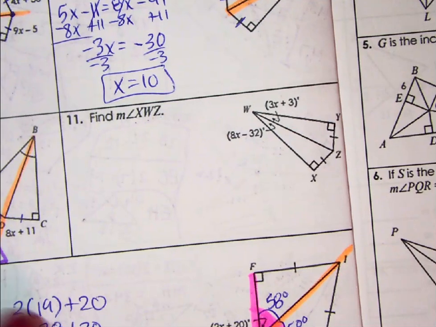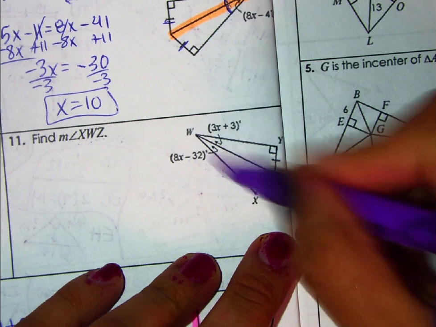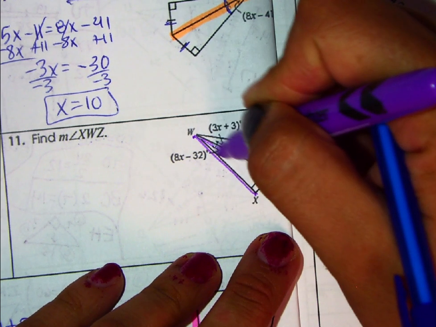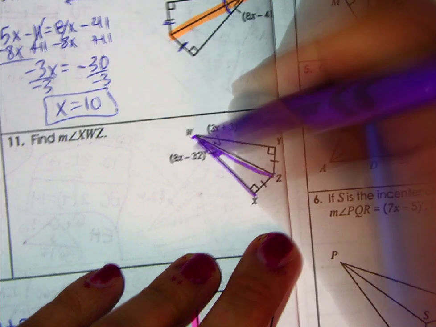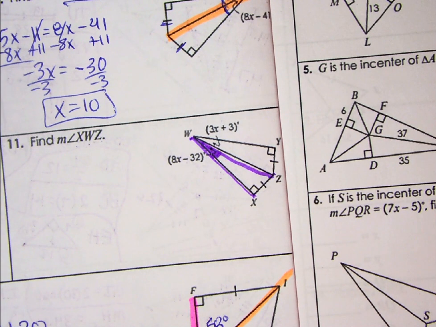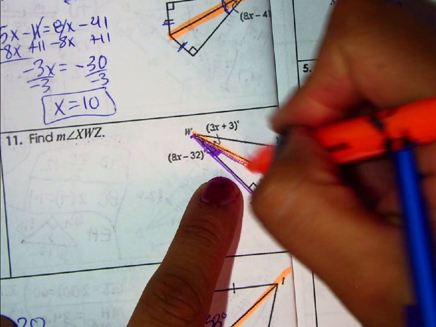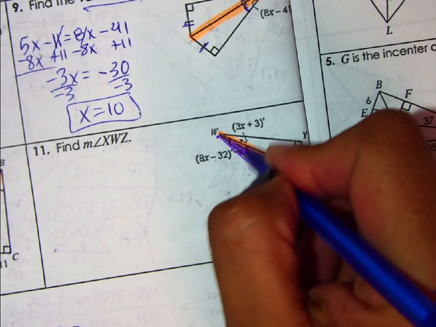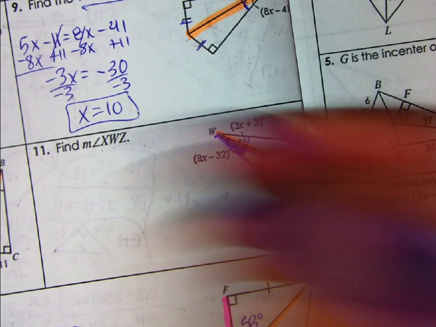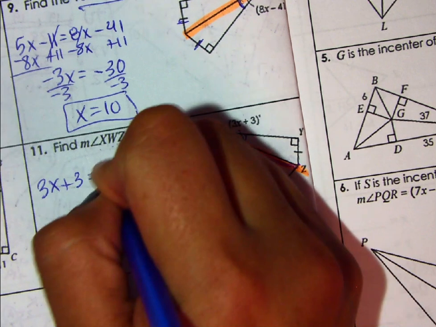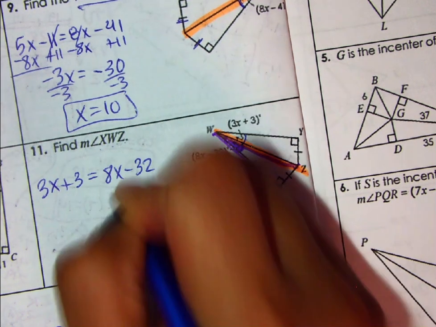XWZ. So this angle right here. All right, so we're going to see the annotations here and say, oh, it's also bisected by this line right here. So we're going to assume that these two are equal because it's bisecting them. So 3x plus 3 equals 8x minus 32.